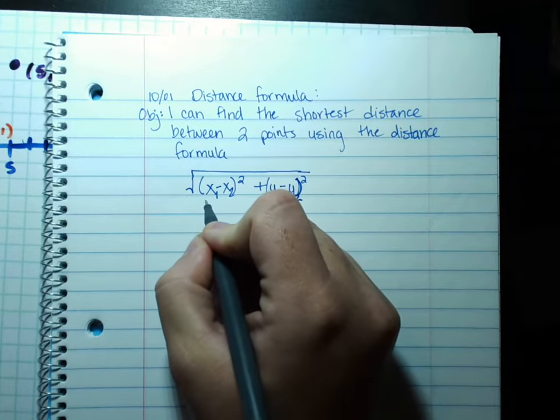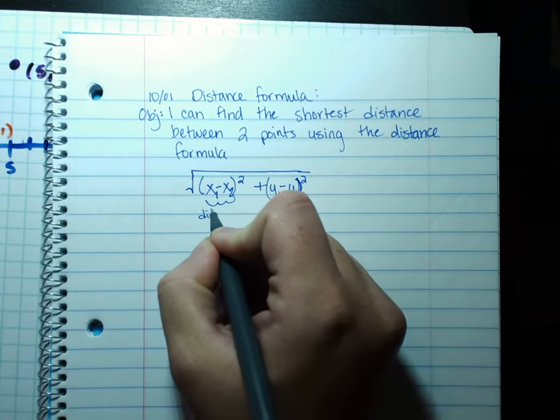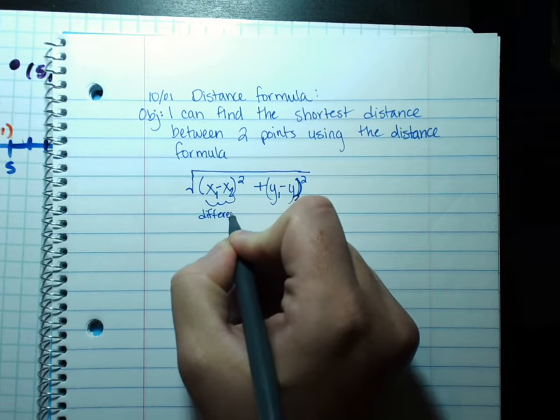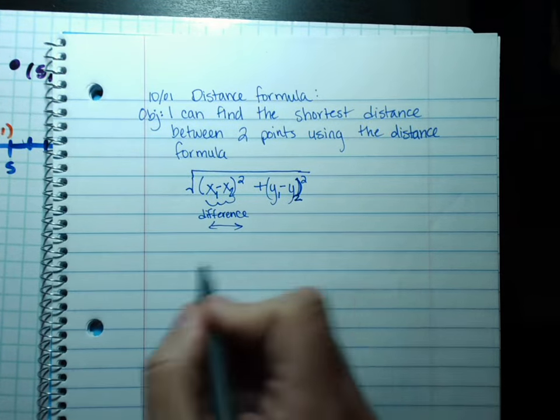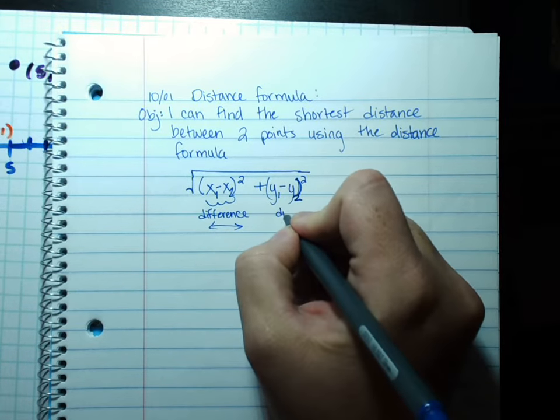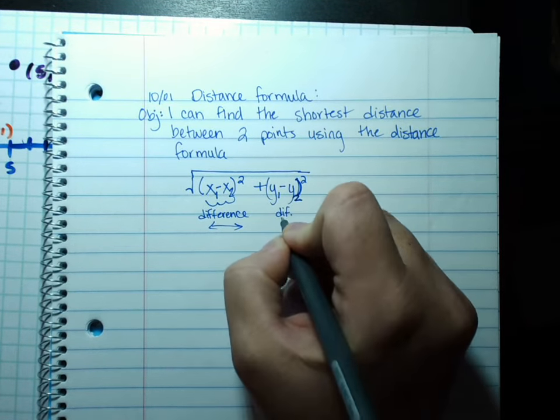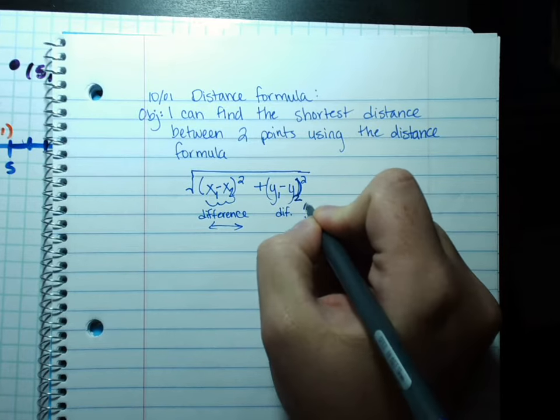This right here, this is the difference in the x's. So this is the difference going left and right because our x-axis goes left and right. This is the difference, and I'm going to abbreviate difference as DIF, going up and down.